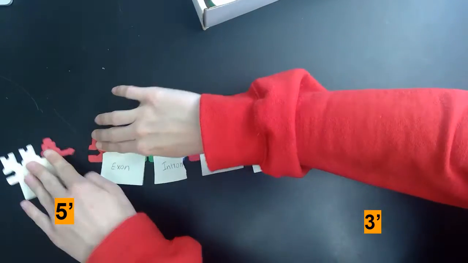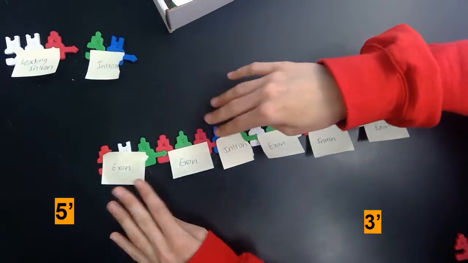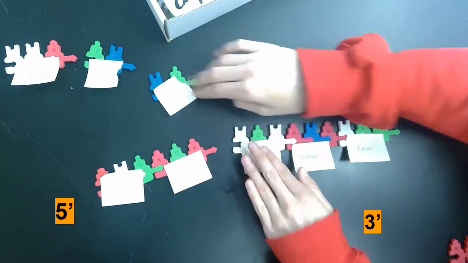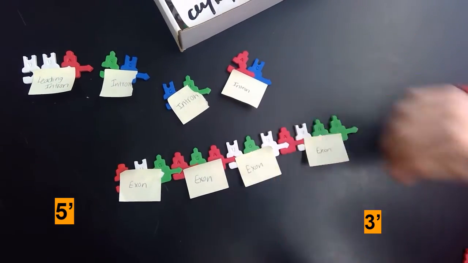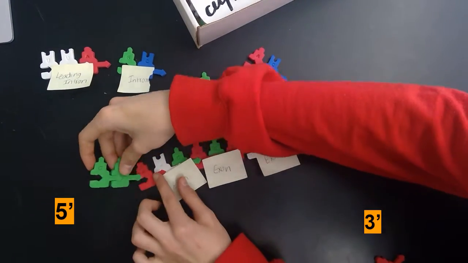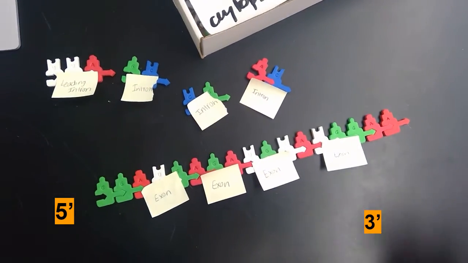Before translation, pre-mRNA turns into mRNA by taking out its introns via the spliceosome enzyme and mending together its exons via the RNA ligase enzyme. Note here that mRNA is formed in the 5' to 3' direction because it must be anti-parallel to how the RNA polymerase reads the mRNA strand.